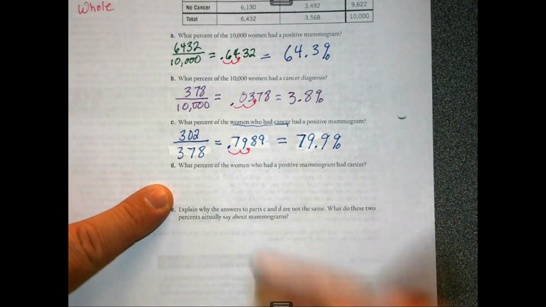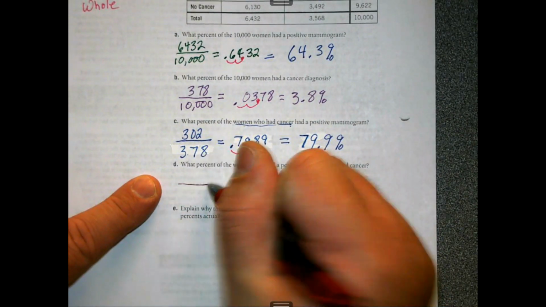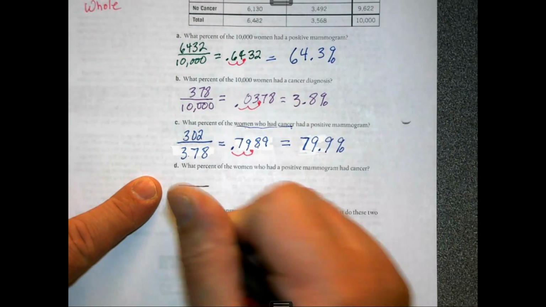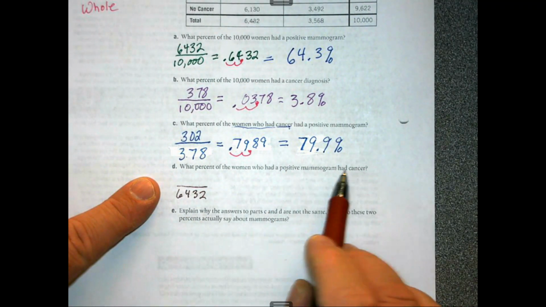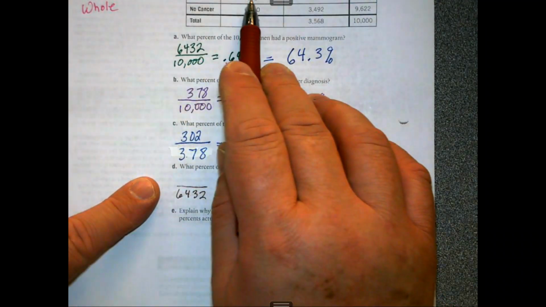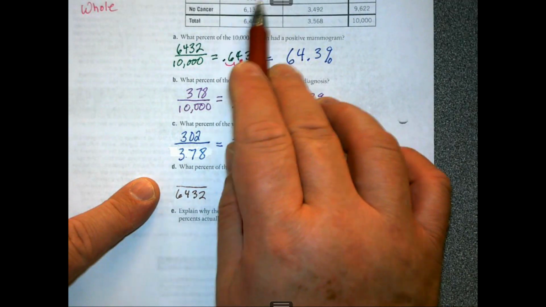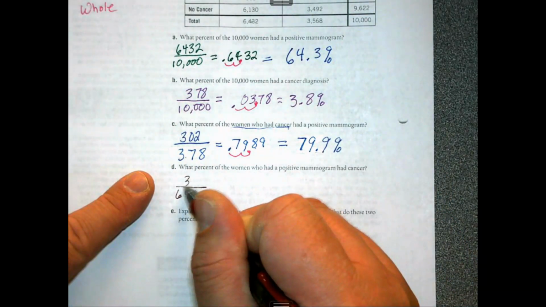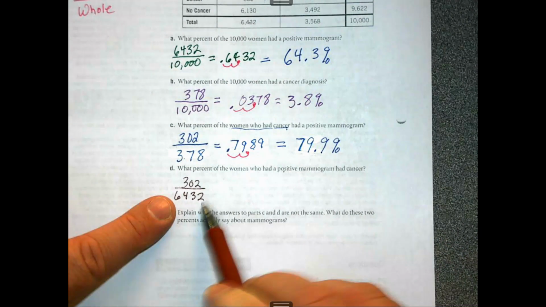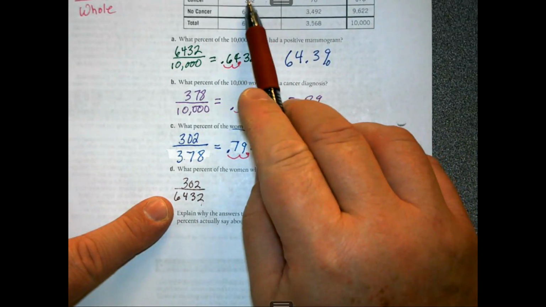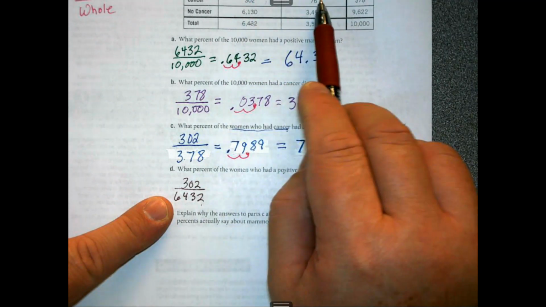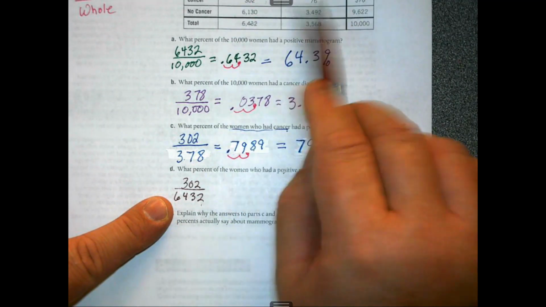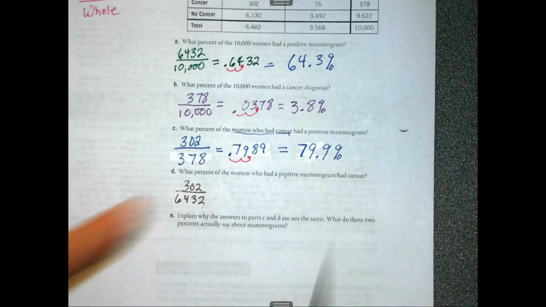So I'm looking at 6432 positive mammogram. Had cancer. So how many had cancer? 302, right? Remember, we're still under the condition that they had a positive mammogram. If they wanted all the people that had cancer, then we would use the 378.